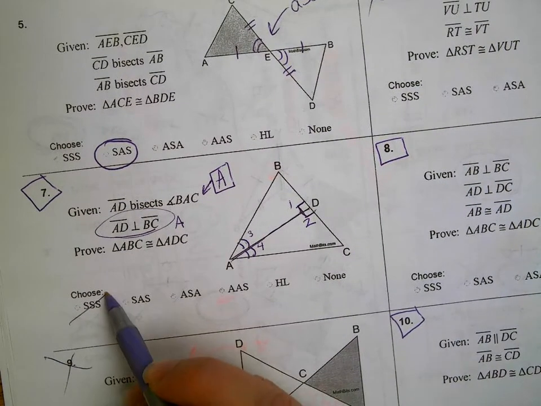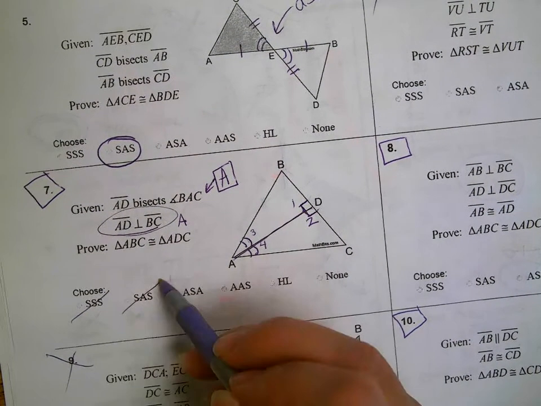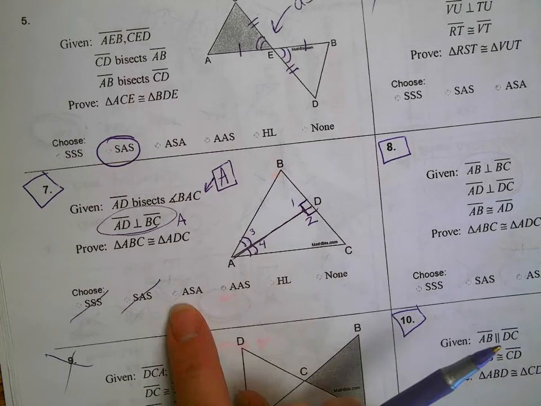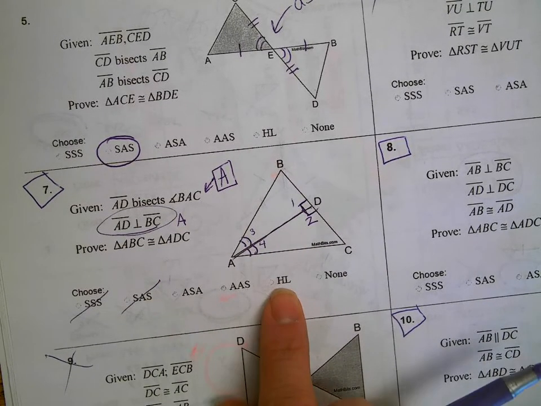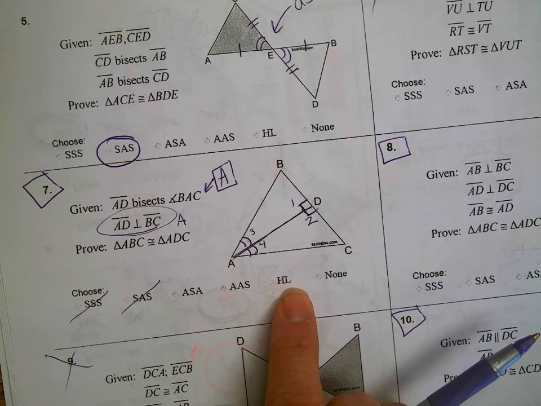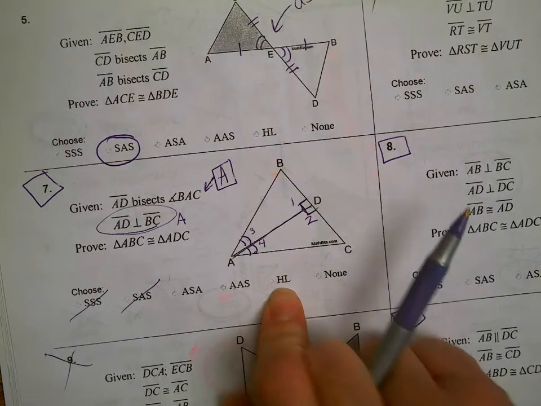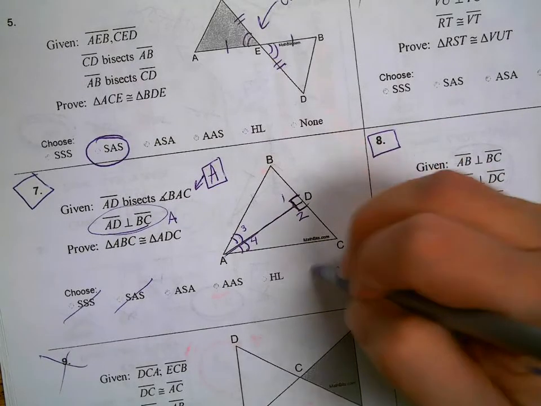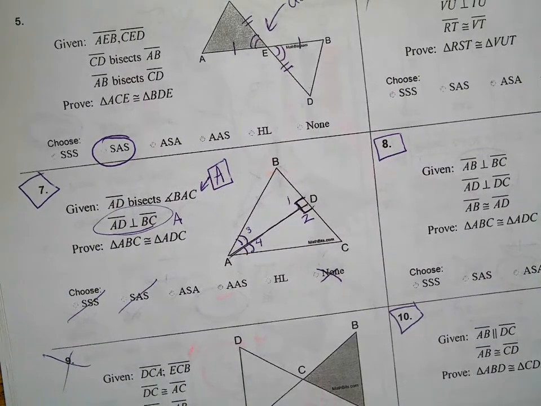So we're going to eliminate side, side, side. We're going to eliminate side, angle, side. Now we're looking at angle, angle, side, angle. And we still have HL as an option. Why do we have HL as an option? Because we have right triangles here. Okay, this is not going to be none.